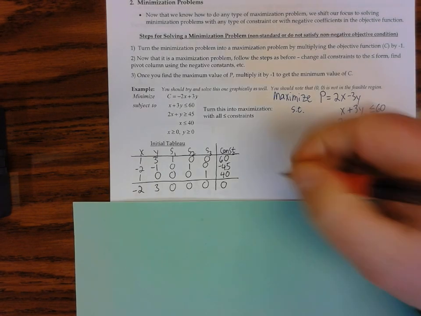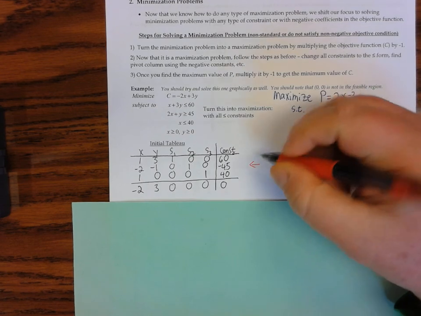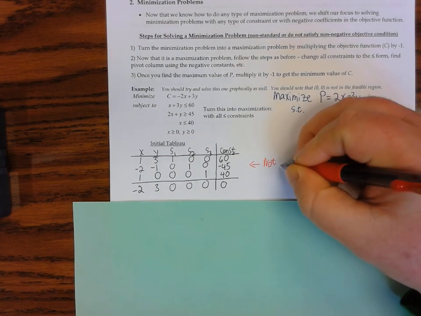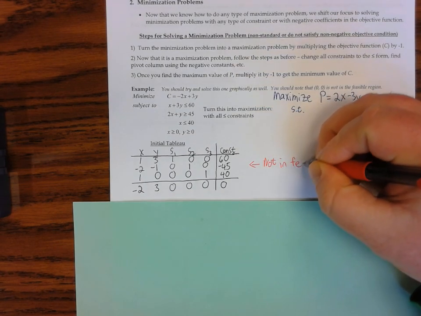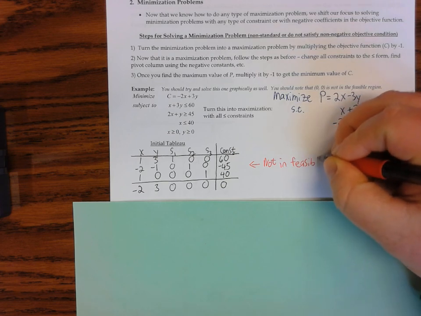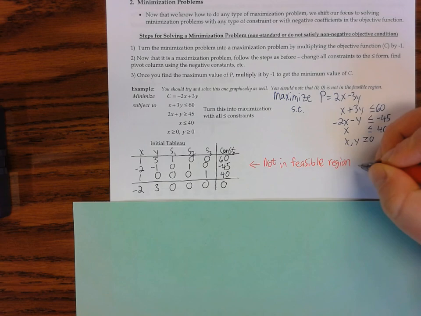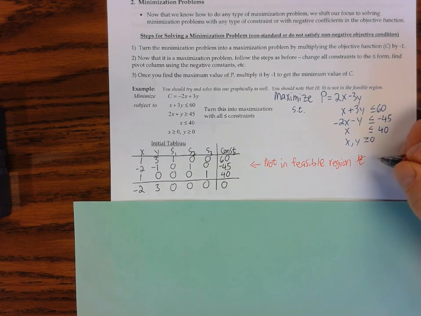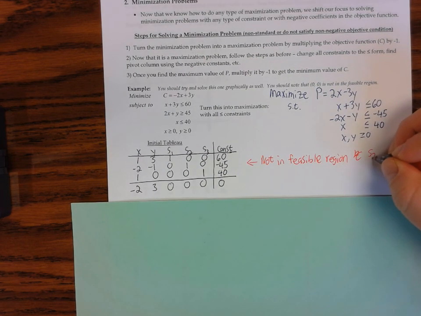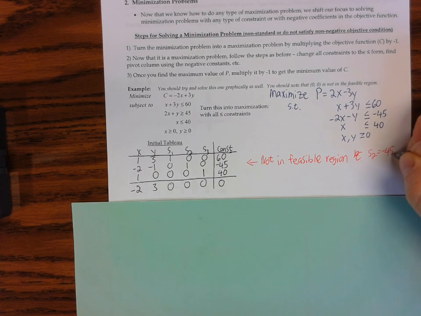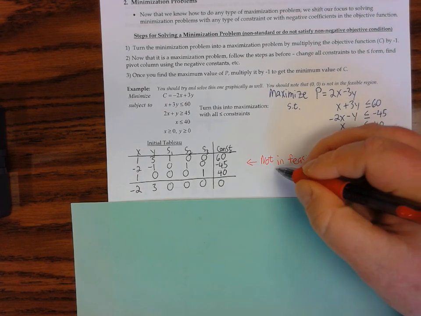Please note, we are not in the feasible region. Why? Because S2 equals -45. We have that negative constant.